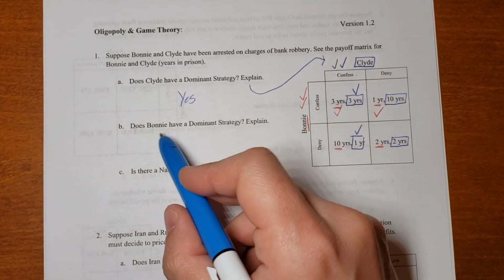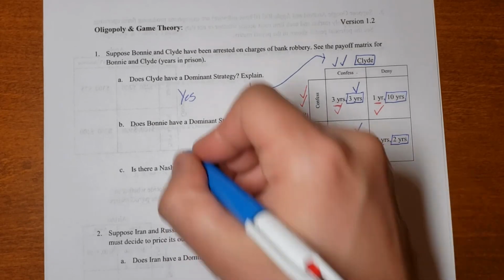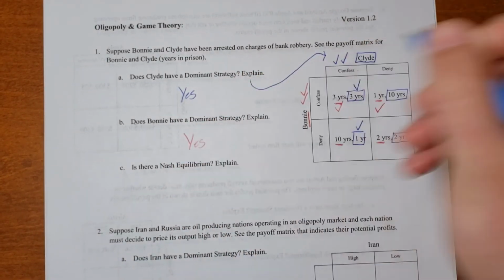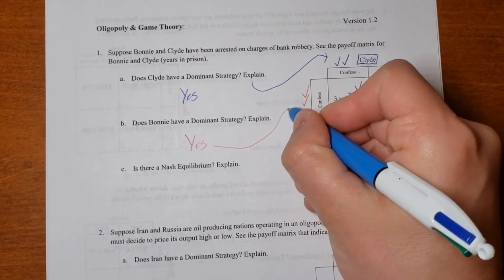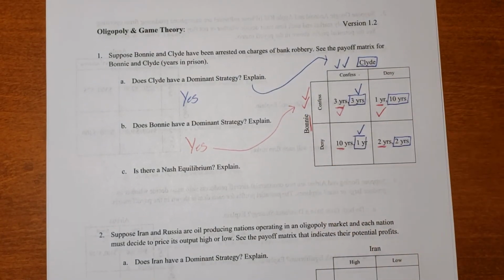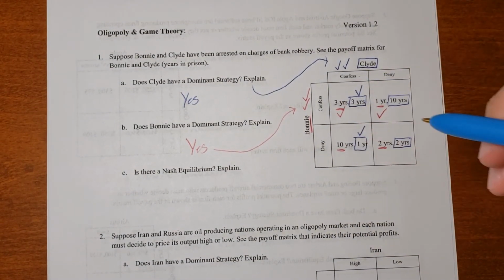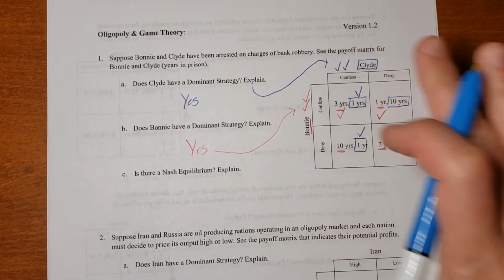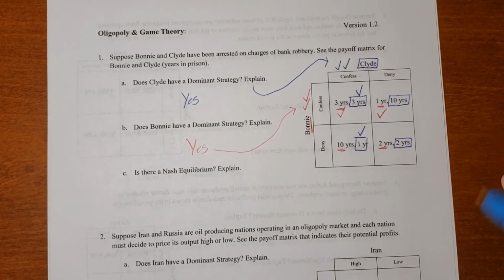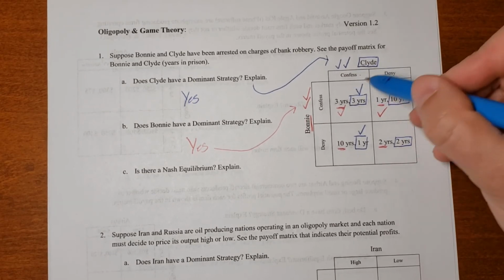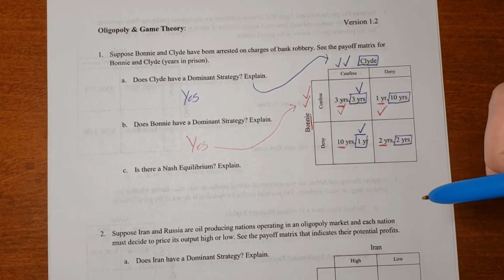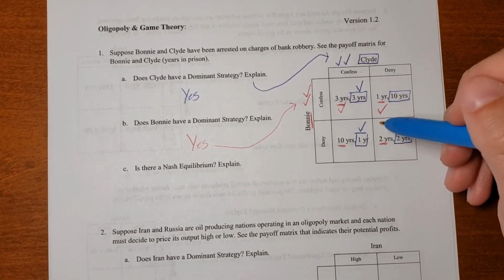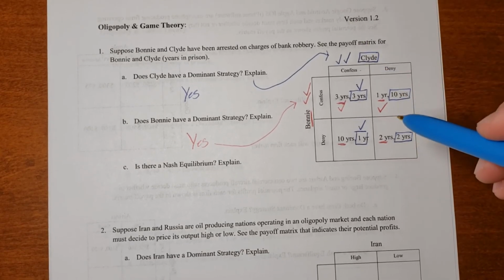And so answering this question, does Bonnie have a dominant strategy? Well, the answer is yes. And why is that? Well, regardless of what Clyde does, Bonnie's going to be better off confessing. She can't control Clyde. She can only control her decision. So regardless of what Clyde does, this is the right decision for her. She definitely wants to confess, and so does Clyde.